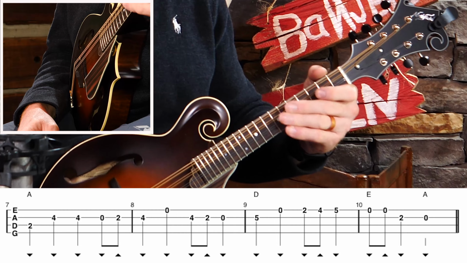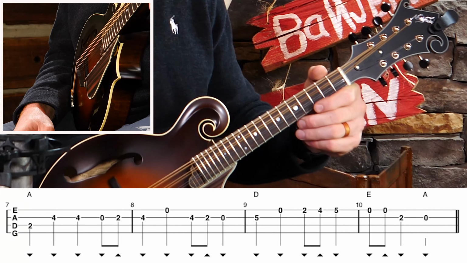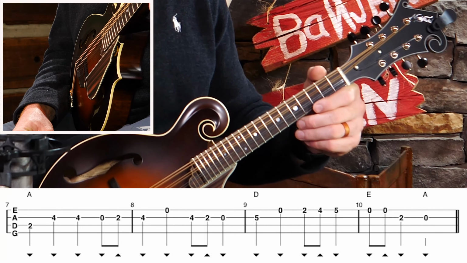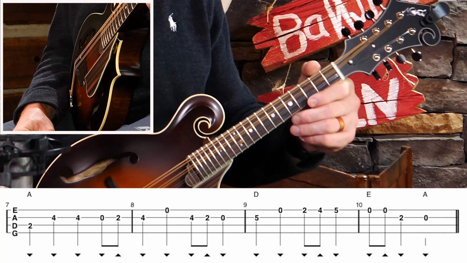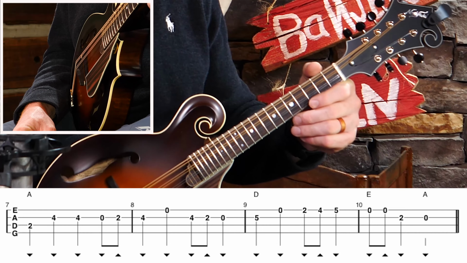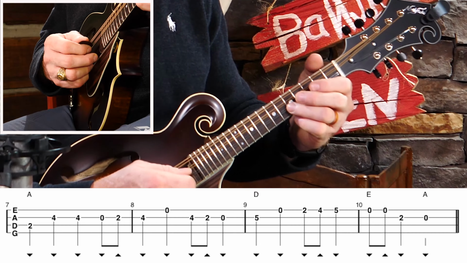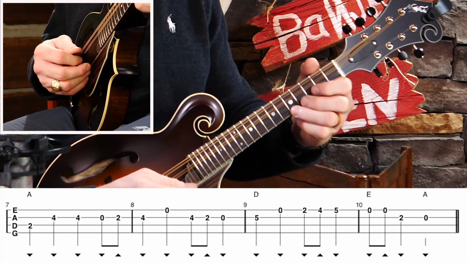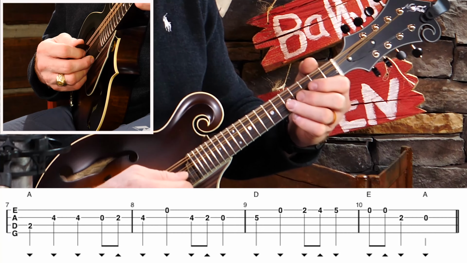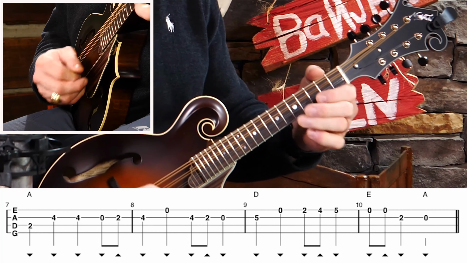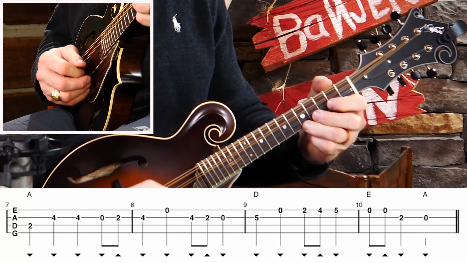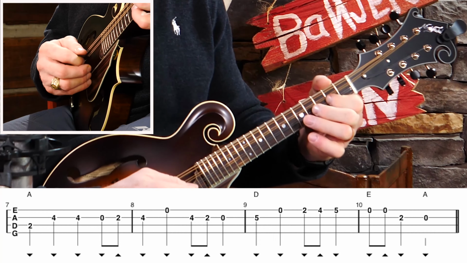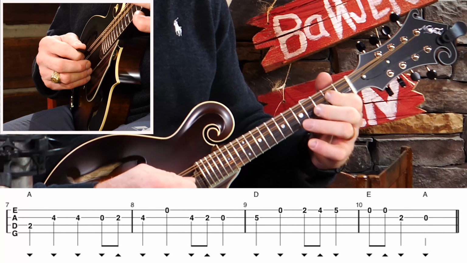And now we have two more measures to finish out the first A part. This is just kind of a turnaround. We have a measure of D and then a split measure where half of it is an E chord and half of it is an A chord. It sounds like this, measure 9 there. So we just walk right up the A major scale, but starting on a D note there. And then back down. So the whole line.